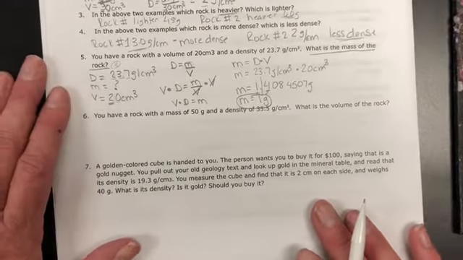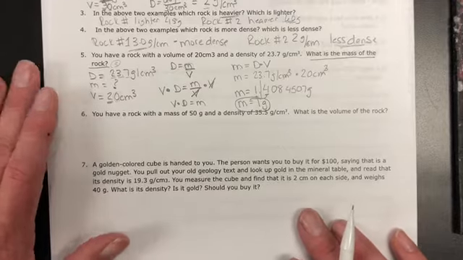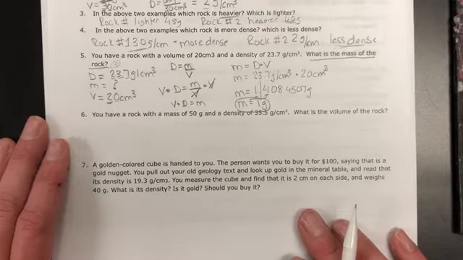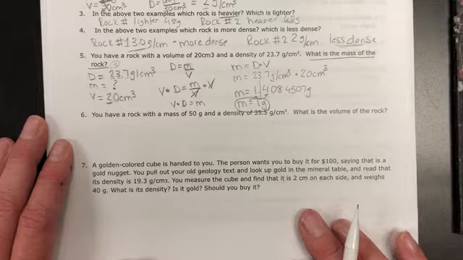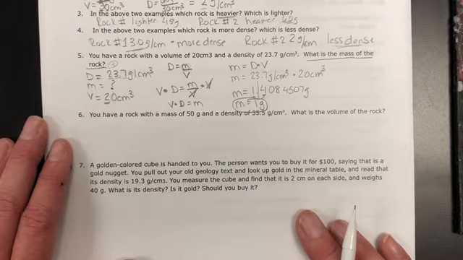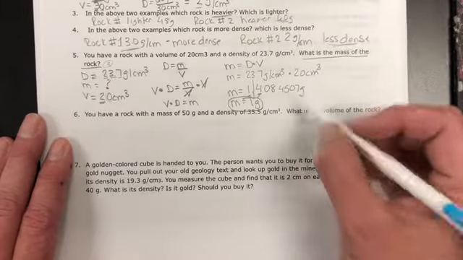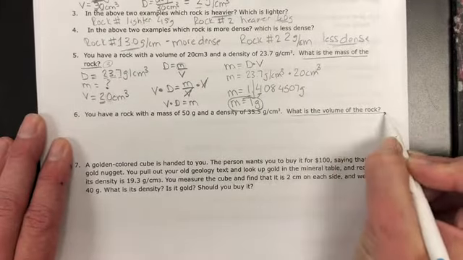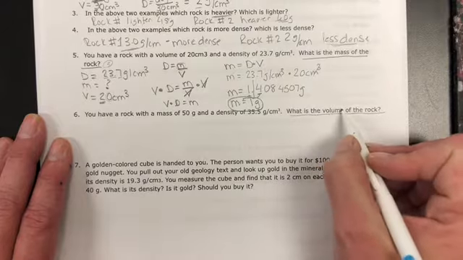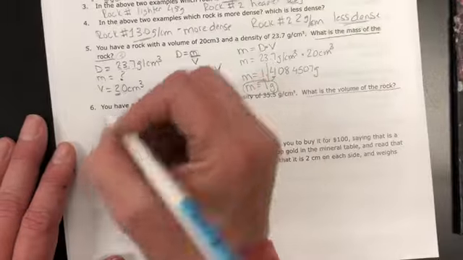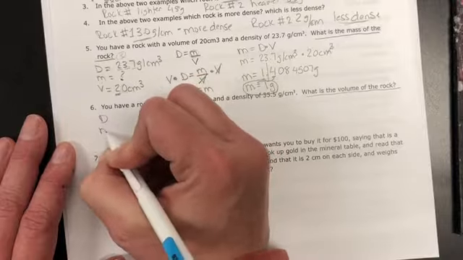Okay, problem 6. So our first step, read the question, underline what it's asking for. So you have a rock with a mass of 50 grams and a density of 35.5 grams per centimeters cubed. What is the volume of the rock? Okay, so I've underlined my question. I'm looking for the volume. So then I write down my variables.